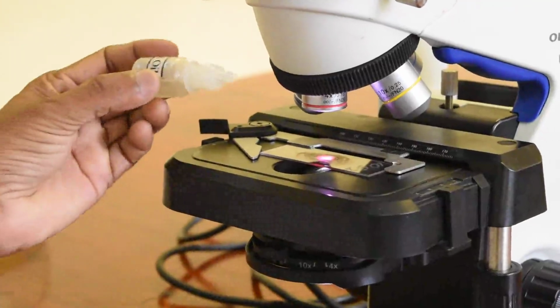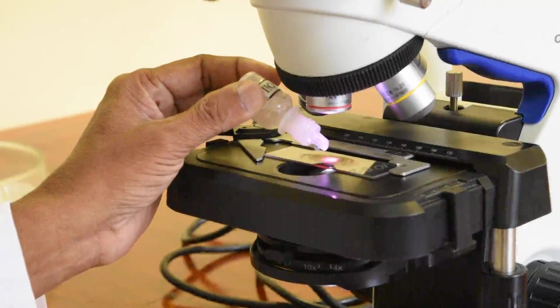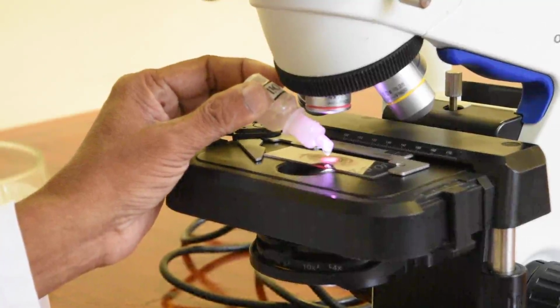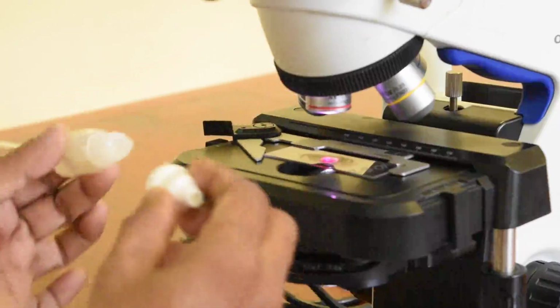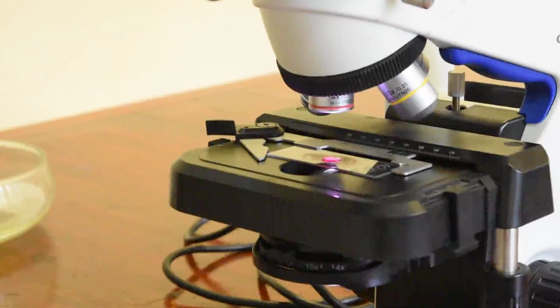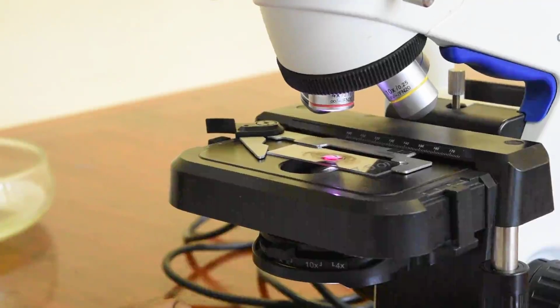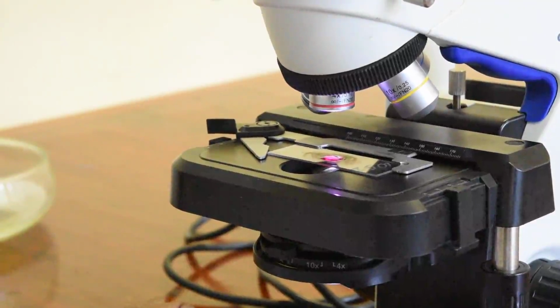And when you put the drop of oil, you should put it only on the beam of light that falls on the slide. Otherwise there will be oil everywhere on the slide, and it will be very difficult for you to move about, as the slide will get stuck onto the stage if you put too much oil.